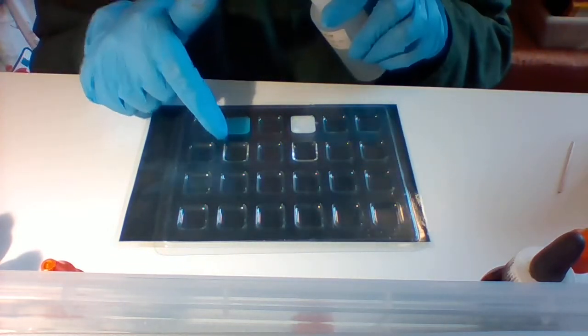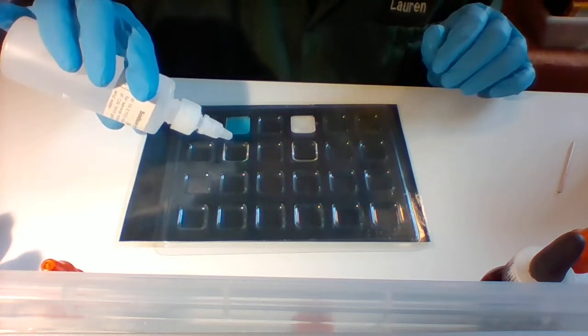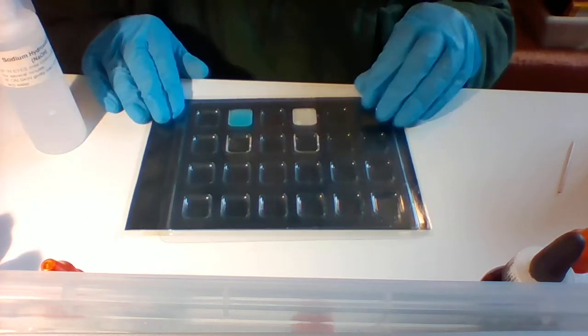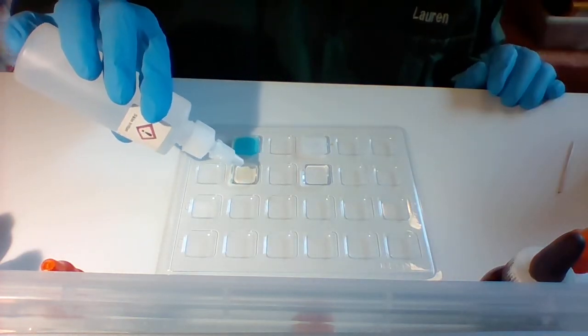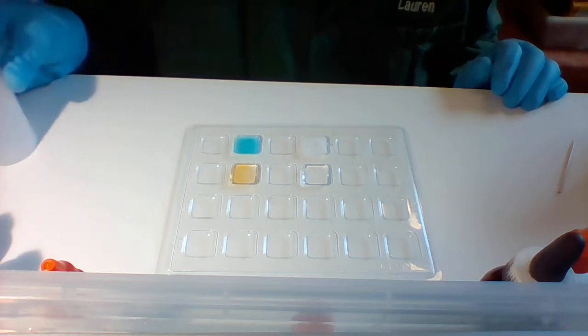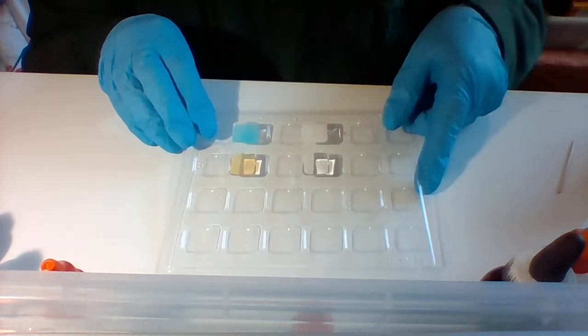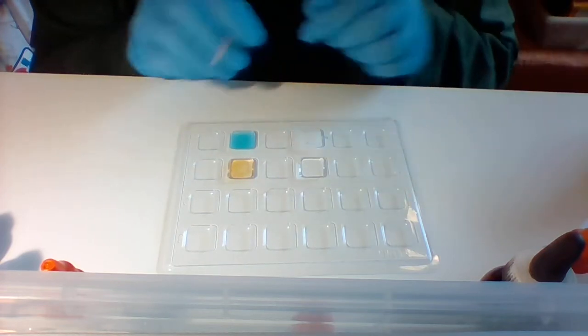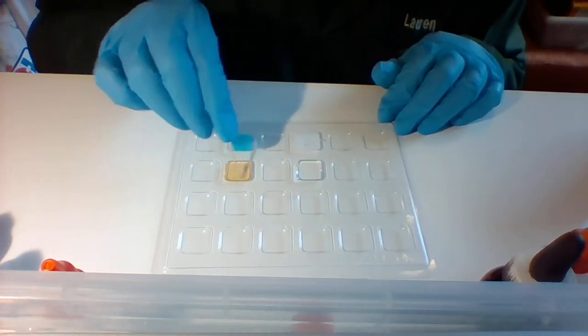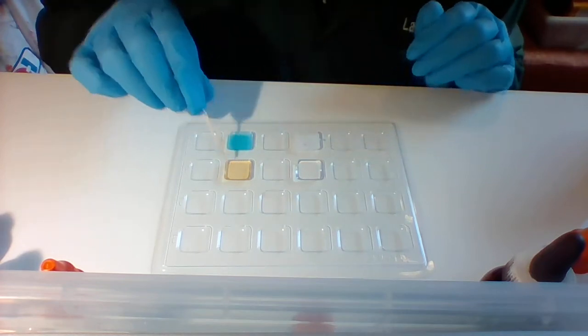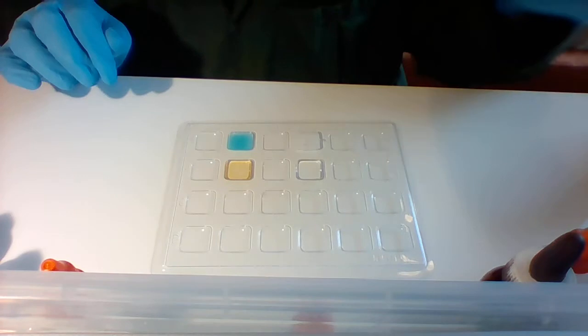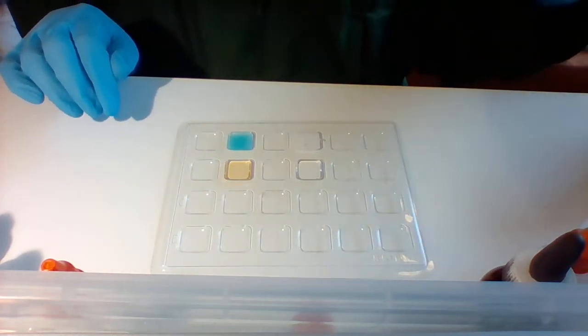All right, so that's still iron nitrate, sodium hydroxide. Might actually do this on the white. So there was definitely a change there. What change do you see? Okay, next one.